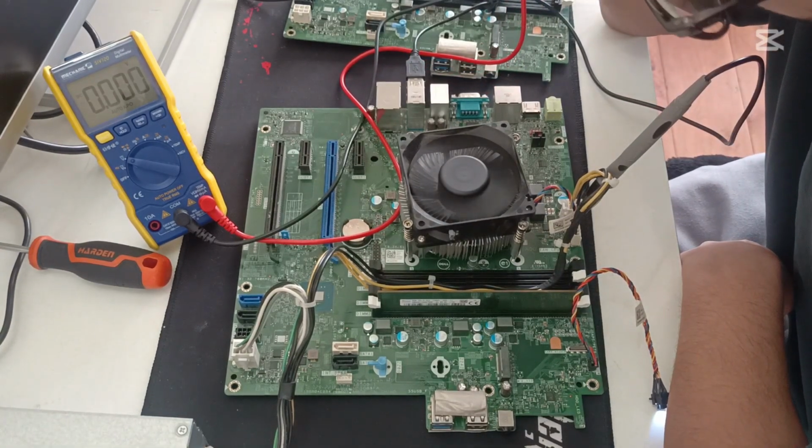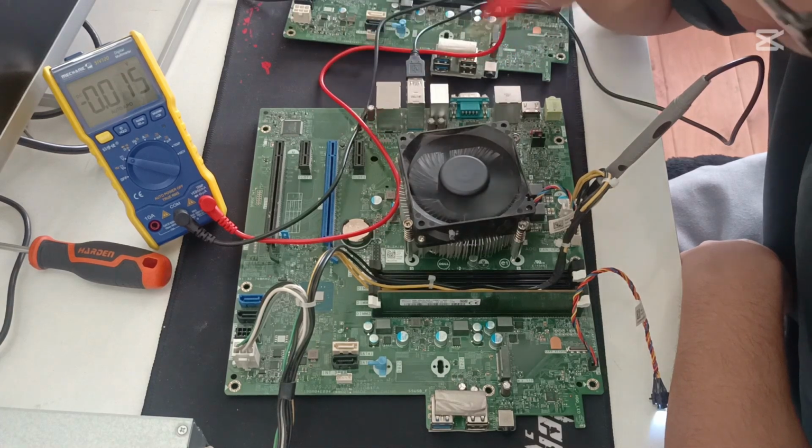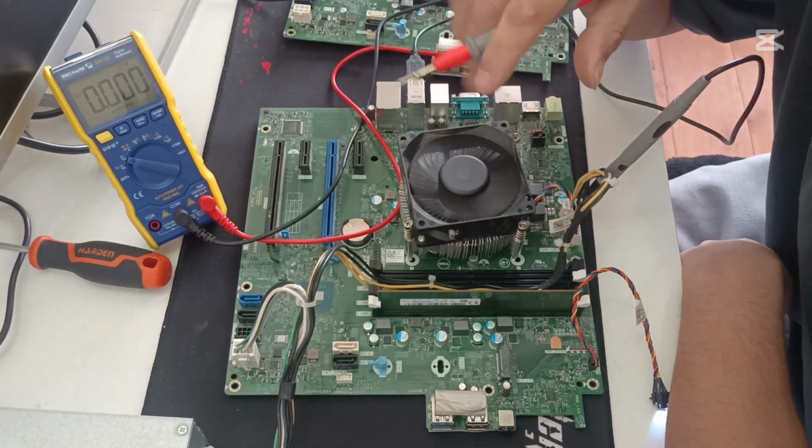Now what we need to check, these are the general checkup in the running motherboard.